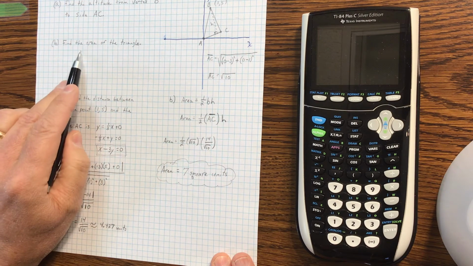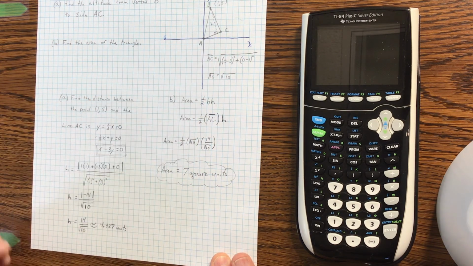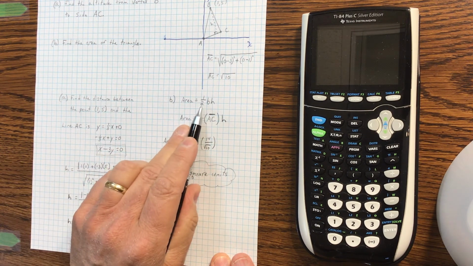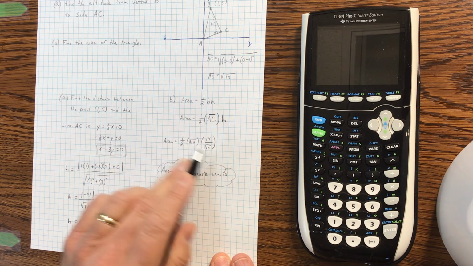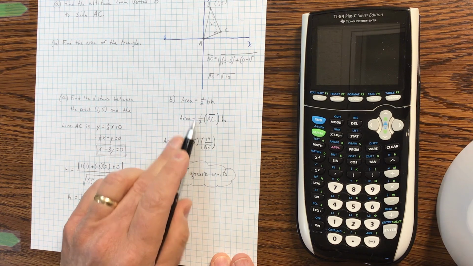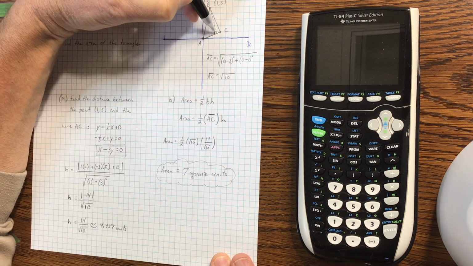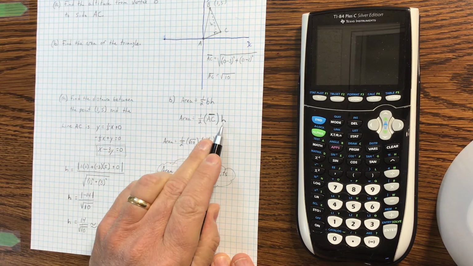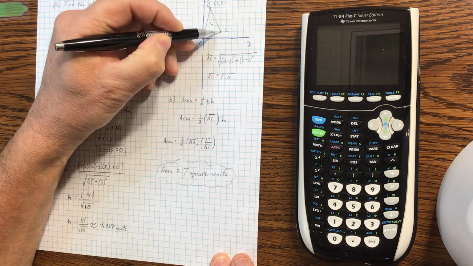Now letter B is asking us to find the area of this triangle. Now again, this is not a right triangle, so we can't use 1/2 BH, because the area of a right triangle is 1/2 times the base times the height. We have to do it in parts. So the area of a triangle is 1/2 times the base, but now our base is the distance AC times our height, which in this case is the altitude here.